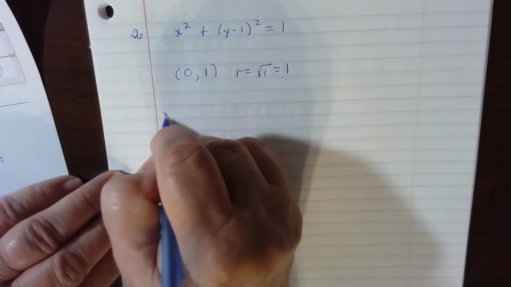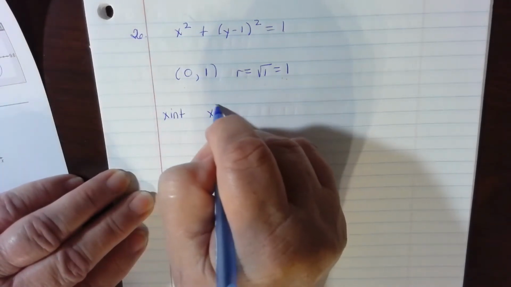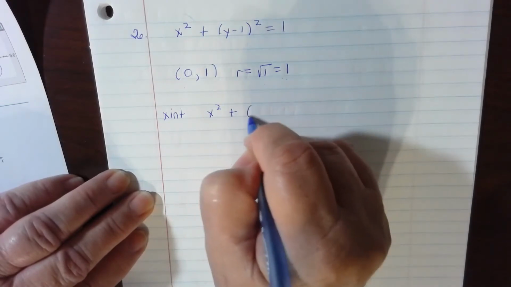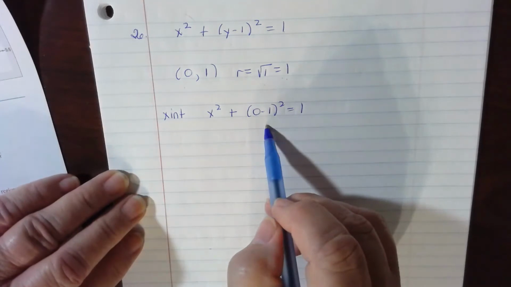Now, for the x-intercept, we're going to let y be 0 and solve for x.